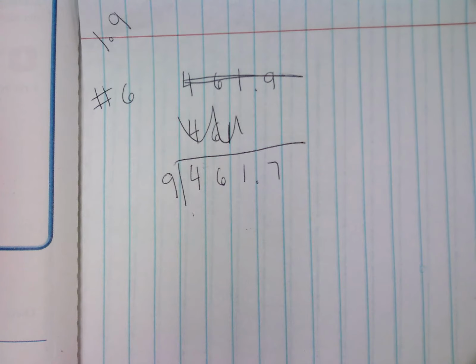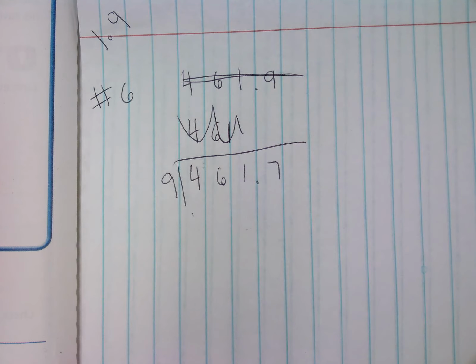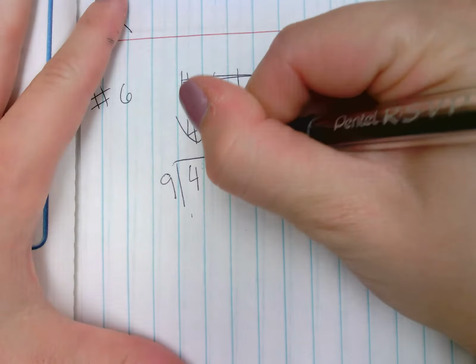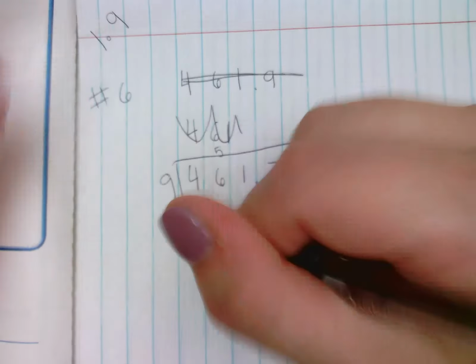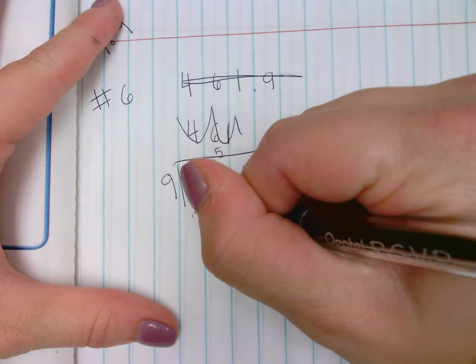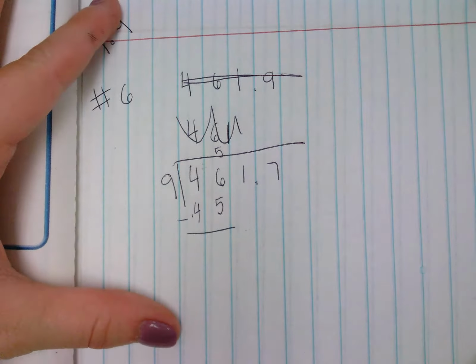Let's look how many times. 9 times 4 equals 36. Okay, so 9 times 5 equals 45. So it can go in 5 times. So I have to subtract that.